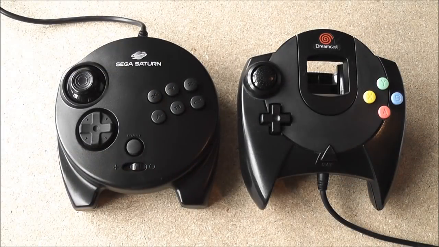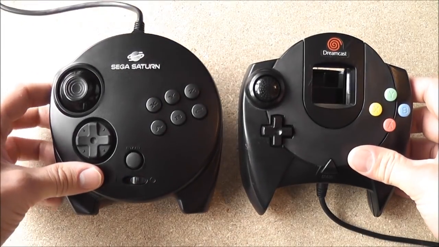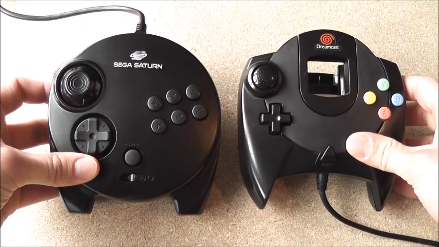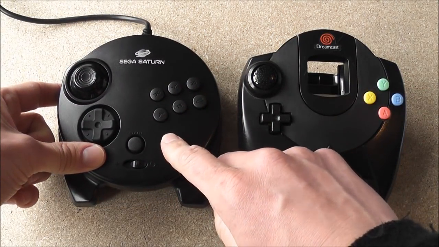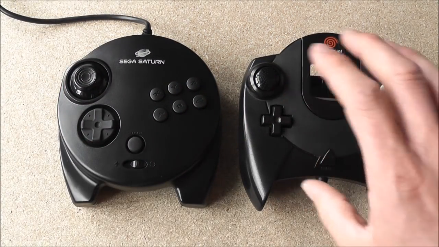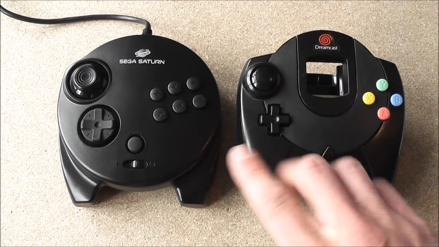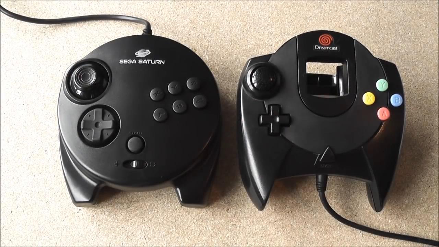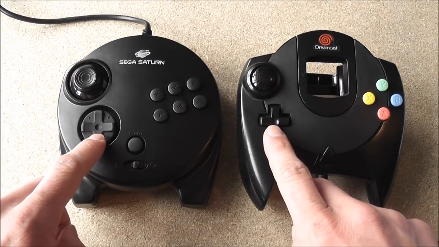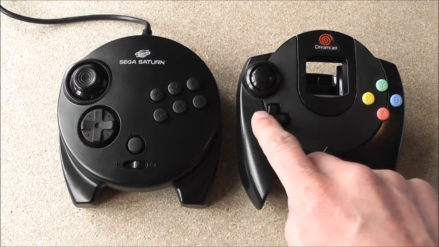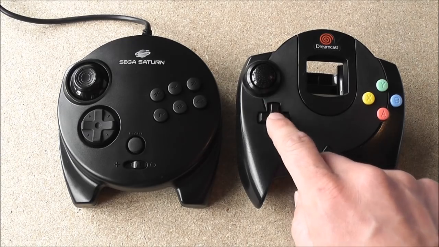So now we're up to the Dreamcast, and you can see the similarities between that and the Saturn's 3D controller. You can definitely see where they were headed with the design of this. You've got similar button layout. You've got only 4 buttons on the Dreamcast, but other than that it's pretty much identical. You've got your D-pad here. It's a floating D-pad on the Dreamcast as well, it's just a slightly different design.